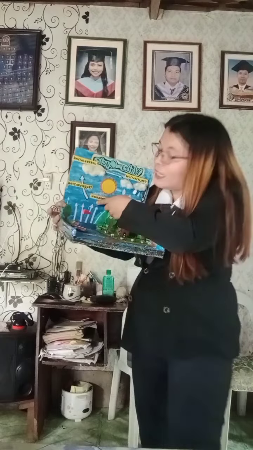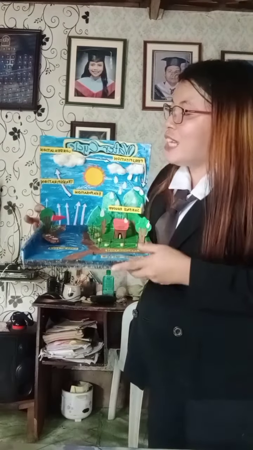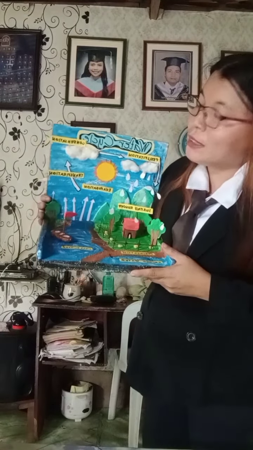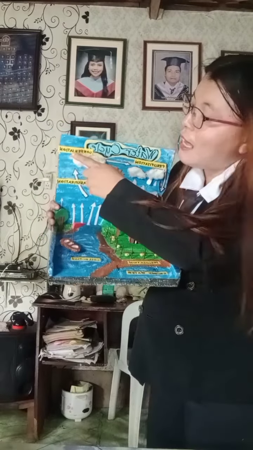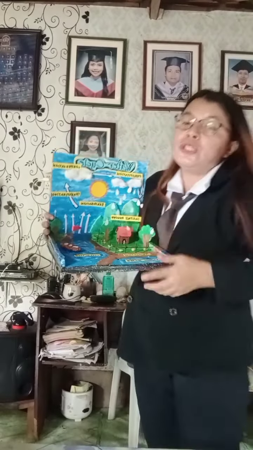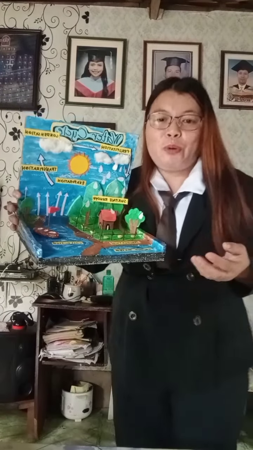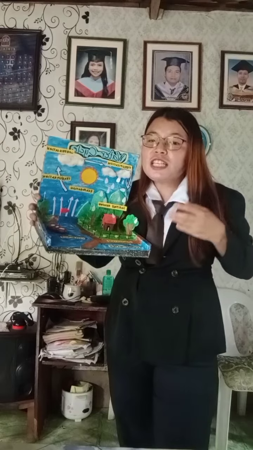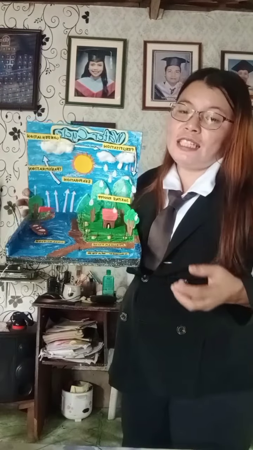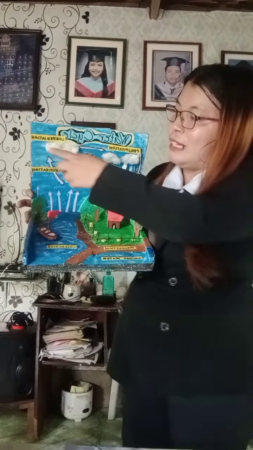So, the third process of the water cycle, class, is condensation. Condensation, class, is the opposite of evaporation. Condensation occurs when a gas is changed into a liquid.